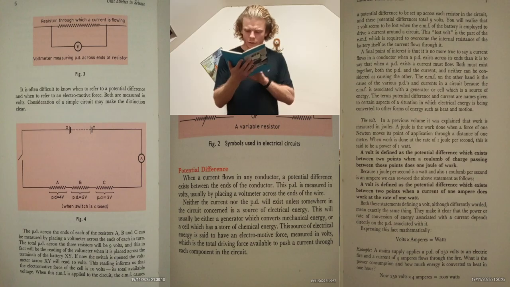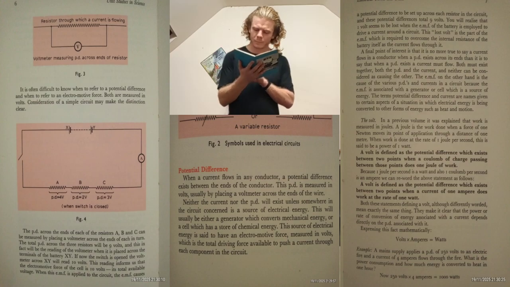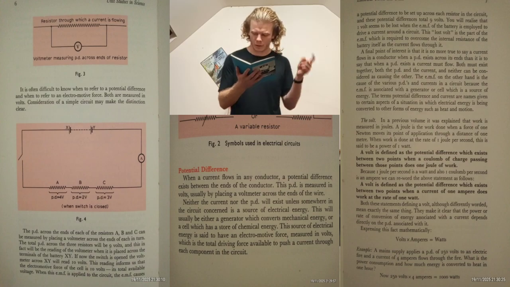This source of electrical energy is said to have an electromotive force, measured in volts, which is the total driving force available to push a current through each component in the circuit. So let's look at what we have here. This source generating this electrical energy is said to have an electromotive force.